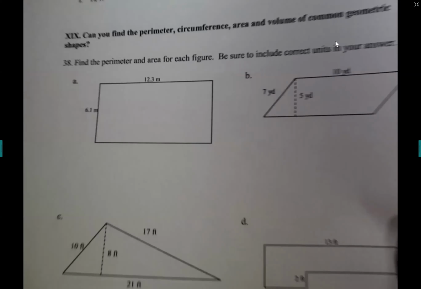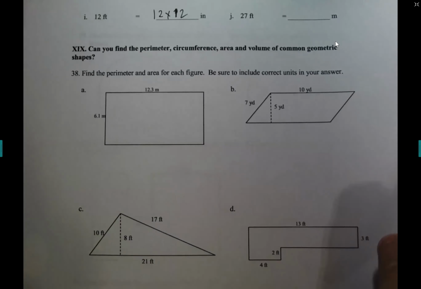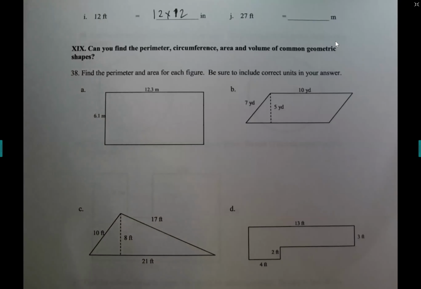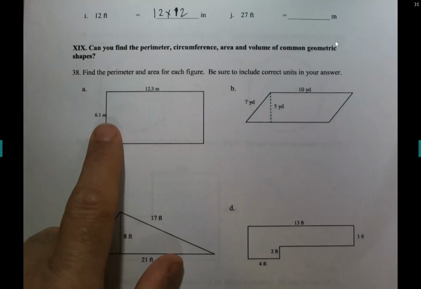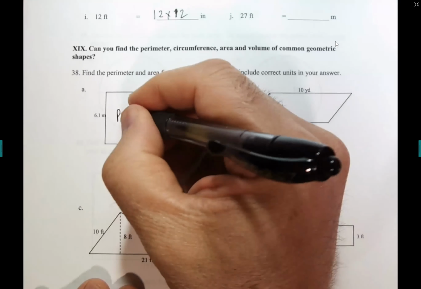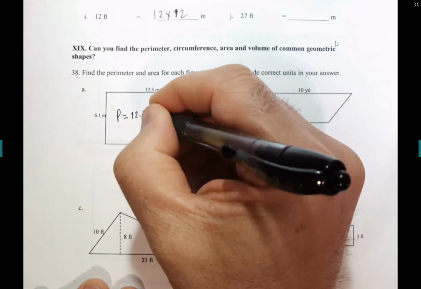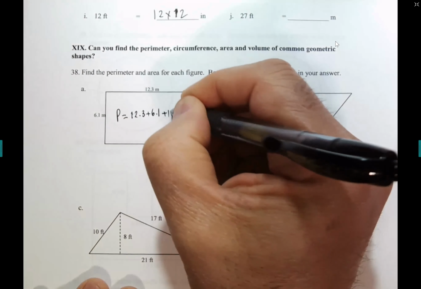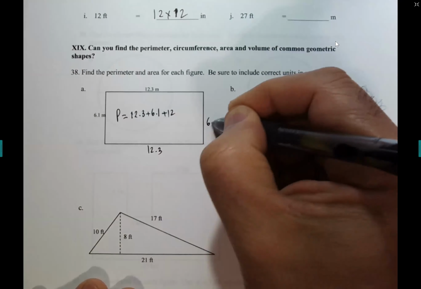A little bit of geometry, guys, to end this with. Find the perimeter and area of each figure. Be sure to include correct units in your answer. Yeah, just be careful with the units. Units of area, guys, are squares, and units of volume are cubes, and units of length are just standard units without squares or cubes. Here he wants the perimeter. Perimeter is the distance around the shape. So if you want to find P here, just add the distance around the shape. So it will be 12.3 plus 6.1 plus 12.3 here and plus 6.1 there.